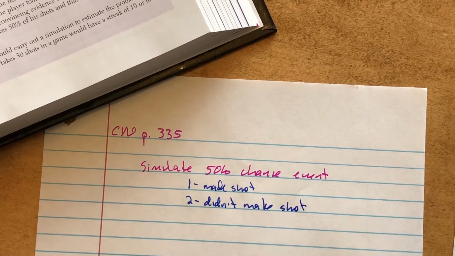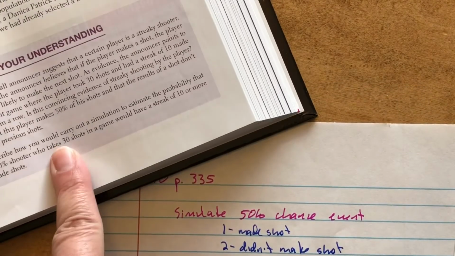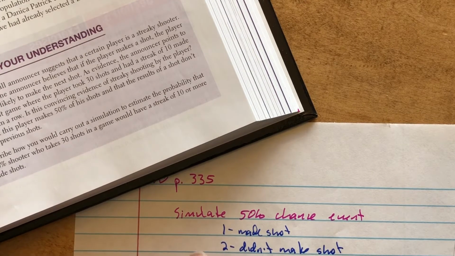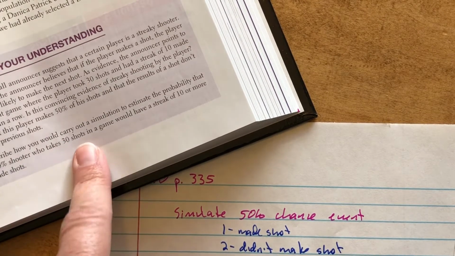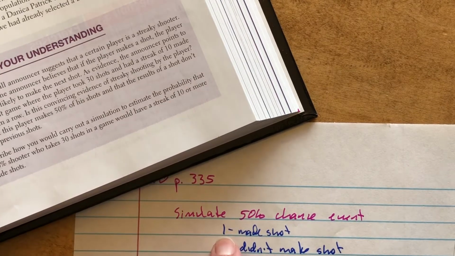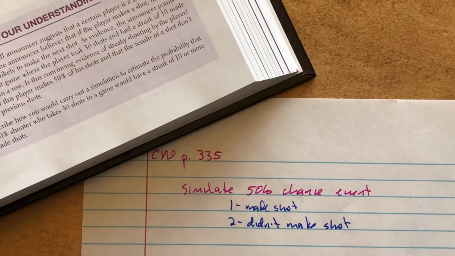Now I have to simulate 30 shots in a game. So I'm just going to pick 30 random numbers between 1 and 2, repeats obviously okay, and see if I have a streak of 10 ones, because that would mean the simulation made any 10 of the 30 shots in a row.